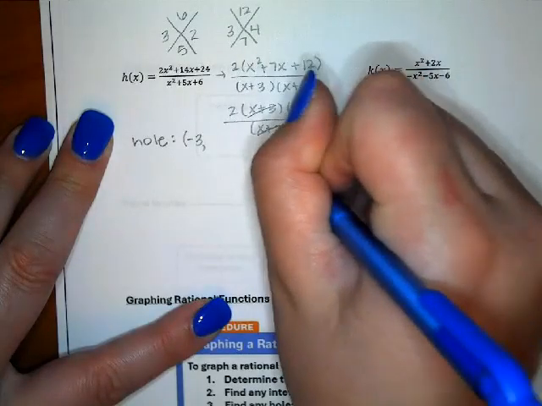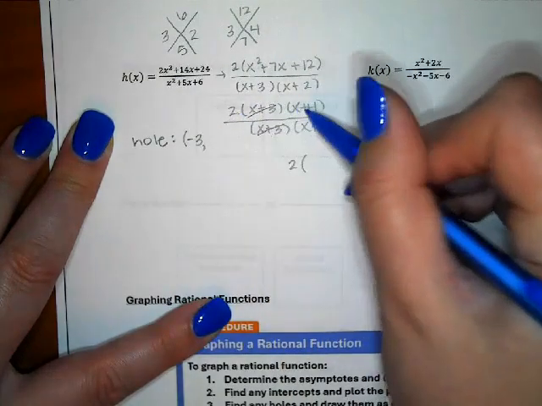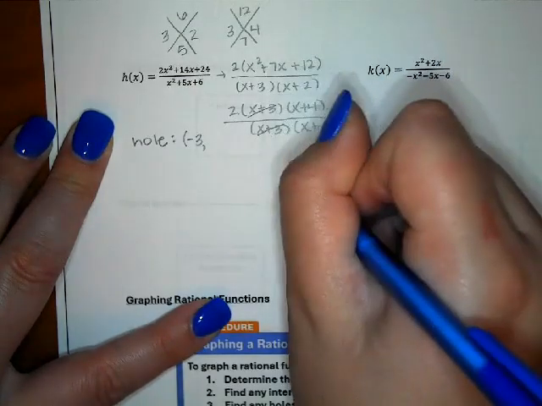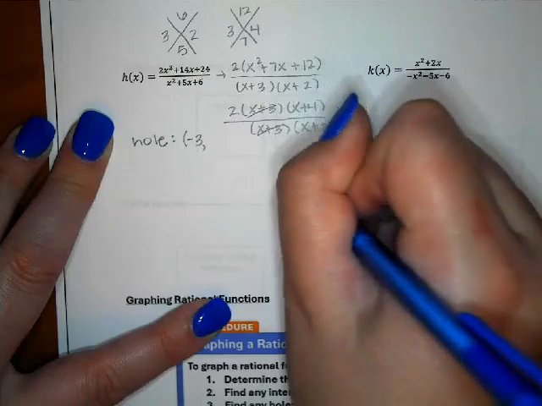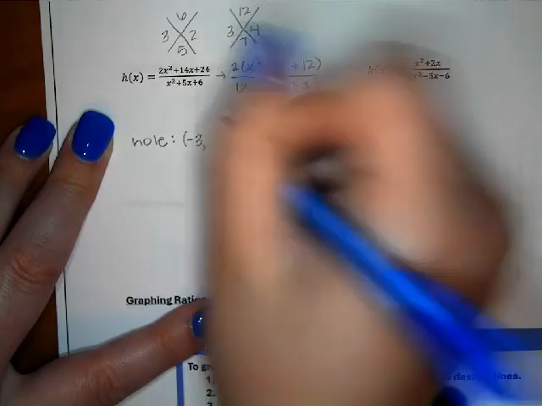So we're going to have 2 right here, this 2, and then -3 plus 4 is 1. -3 minus 2, sorry, -3 plus 2 is -1. And so that's a y-coordinate of -2.